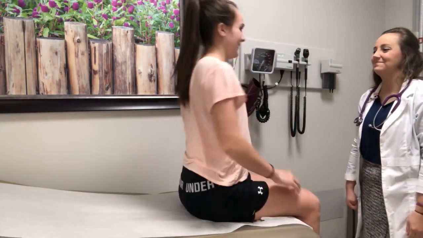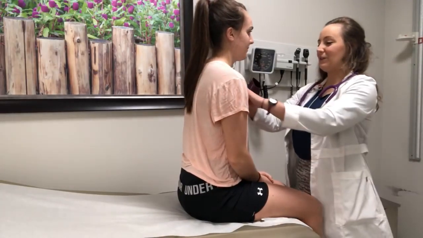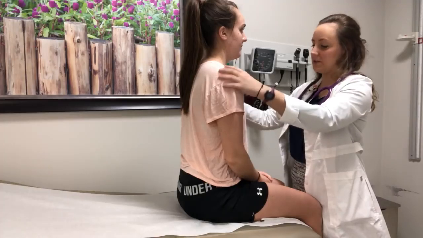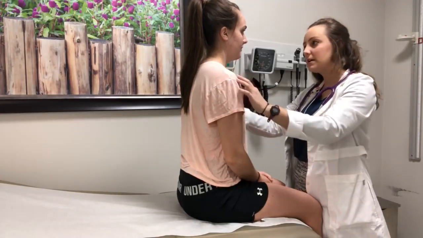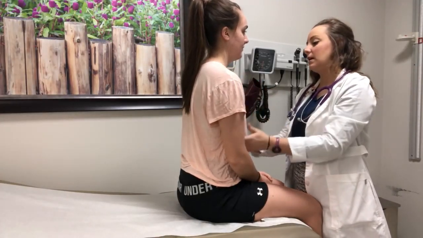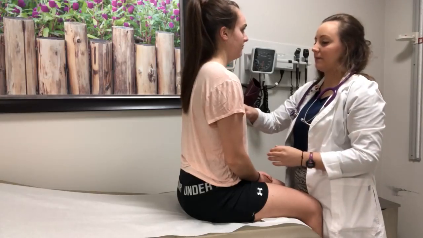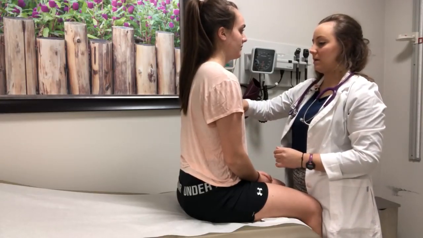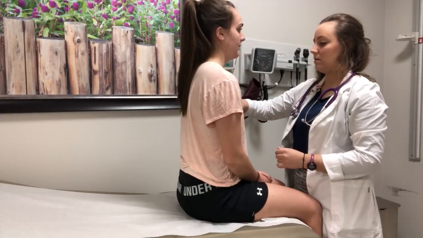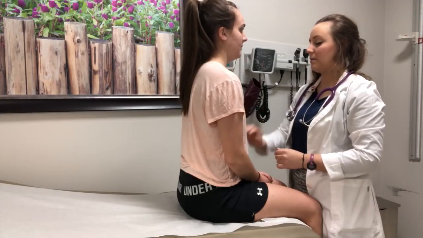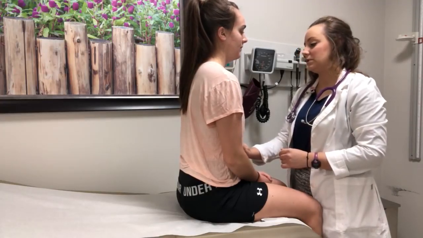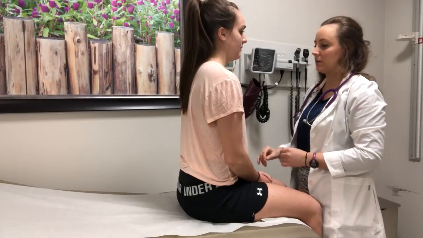Okay, so now I'm going to inspect the chest once again, look at the skin, look for symmetry, look for any swelling, any tenderness, anything like that. I'm going to palpate her apical impulse down here. I don't feel any pulsations or thrills throughout, so all that looks great.